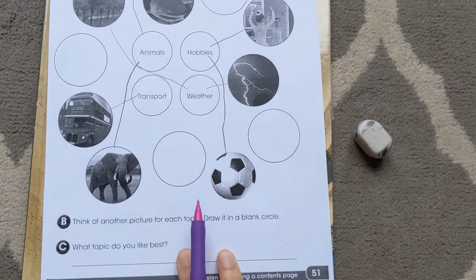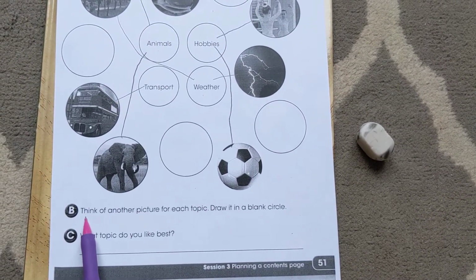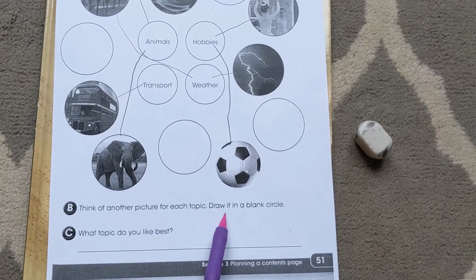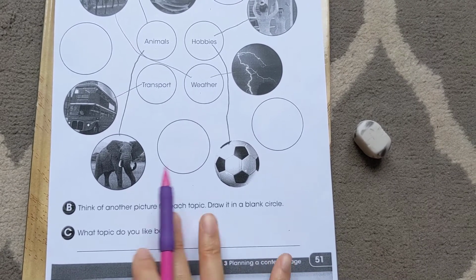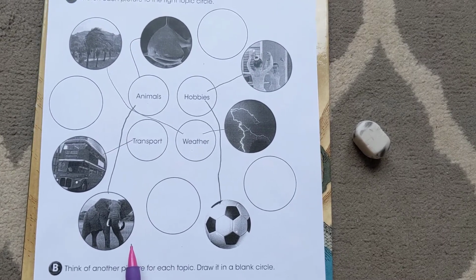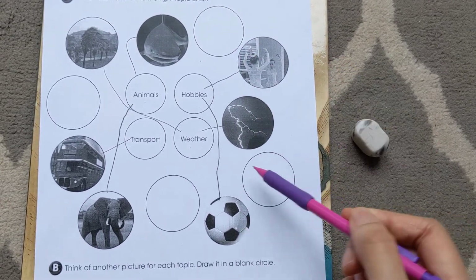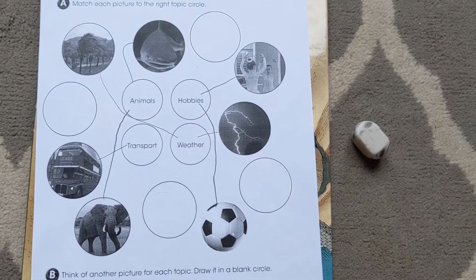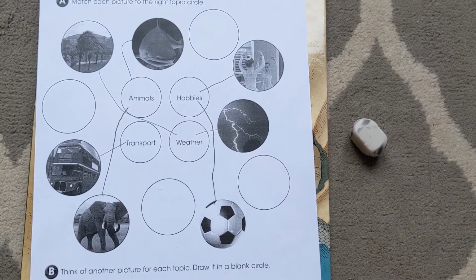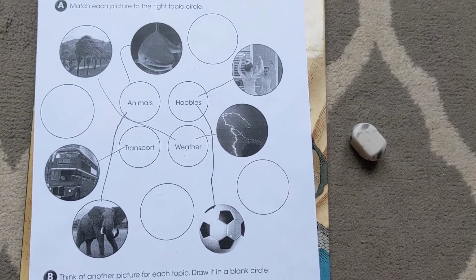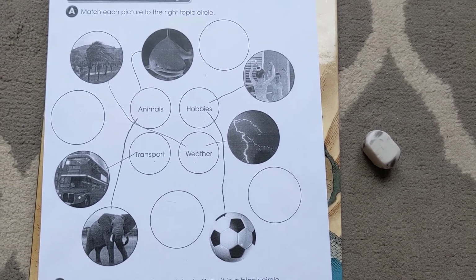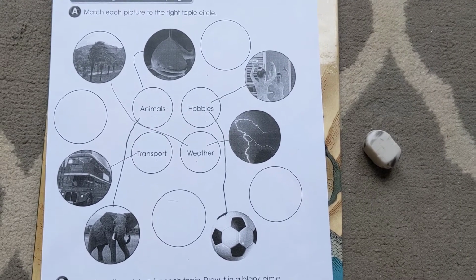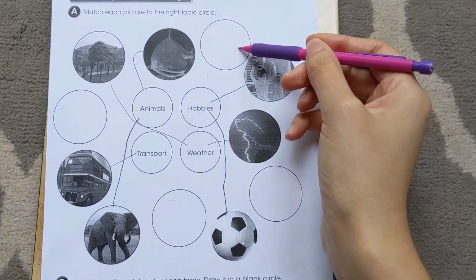Okay. Let's look at the next set of directions. Think of another picture for each topic. Draw it in a blank circle. So we have how many blank circles? 1, 2, 3, 4. How many topics? 1, 2, 3, 4. Okay, so one picture for each topic. You can draw the same as me, or you can draw something different. Okay? I'll start with this picture right up here.